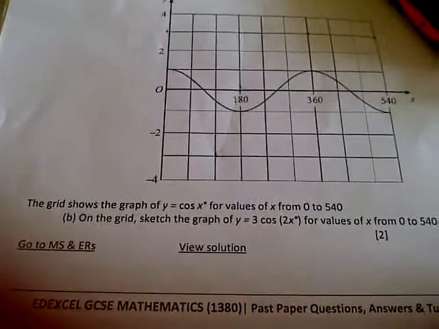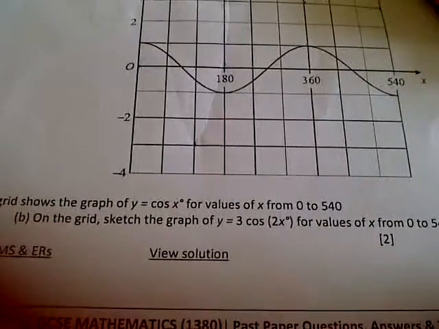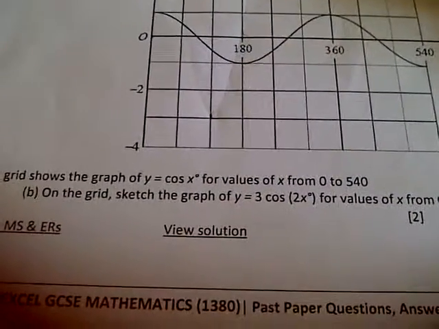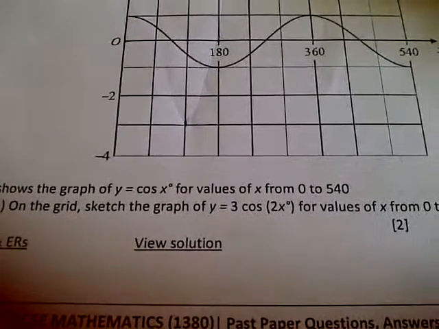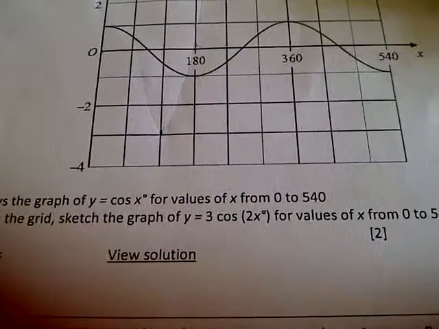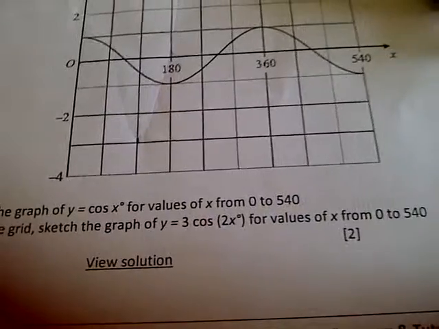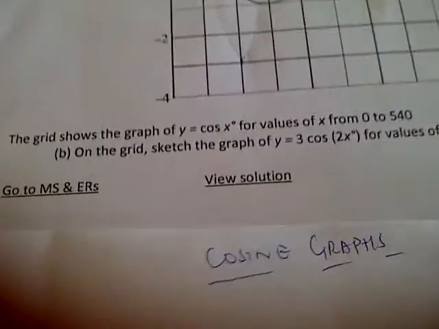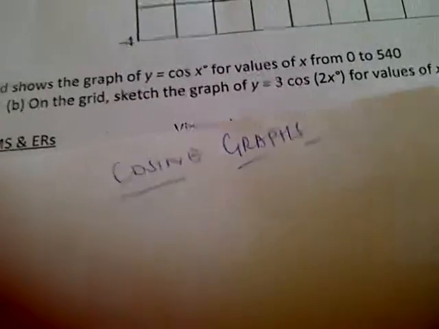And this question says that the grid shows the graph of y equal to cos x for values of x from 0 to 540 degrees. Now we're told that on the grid, sketch the graph of y equal to 3 cos 2x degrees for values of x from 0 to 540 degrees. Okay? Now, this takes us to a topic I call drawing cosine graphs.